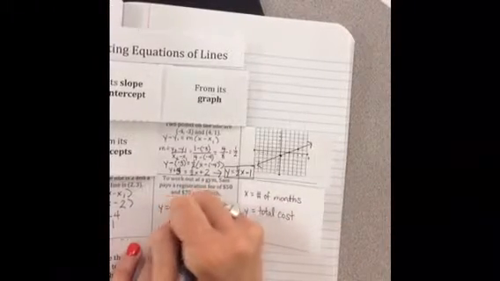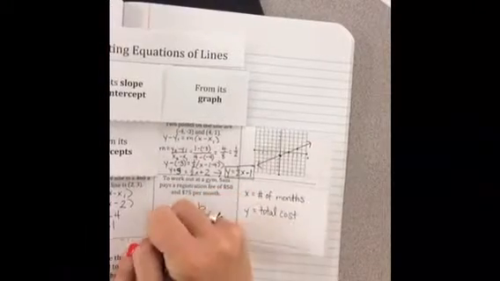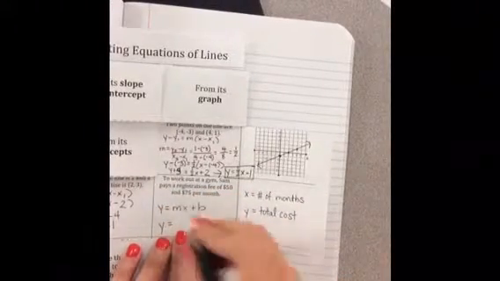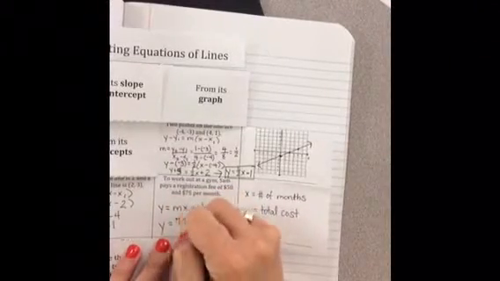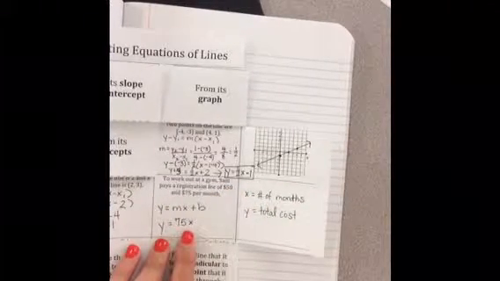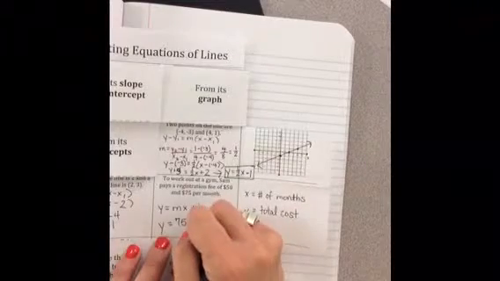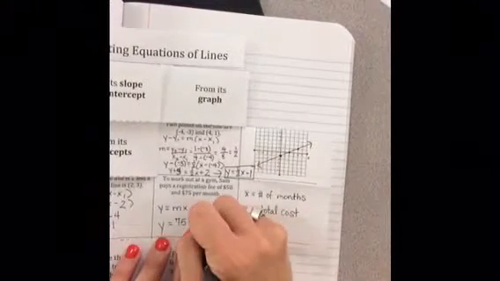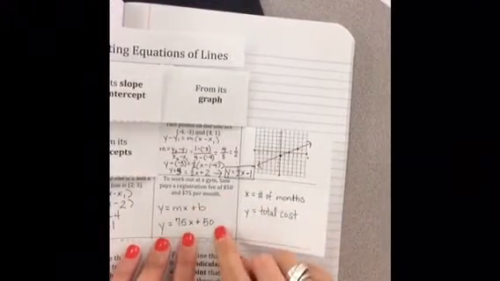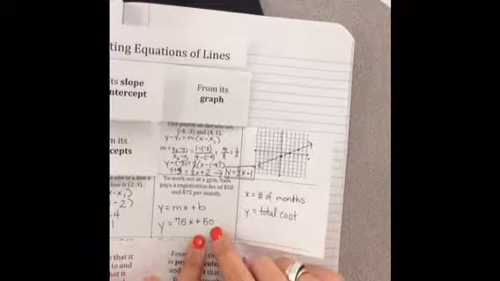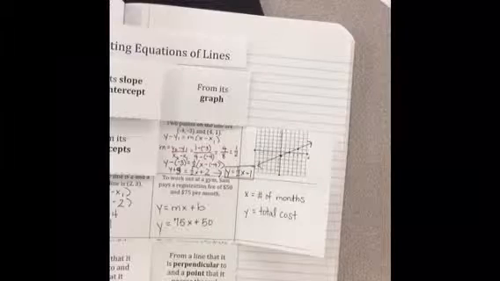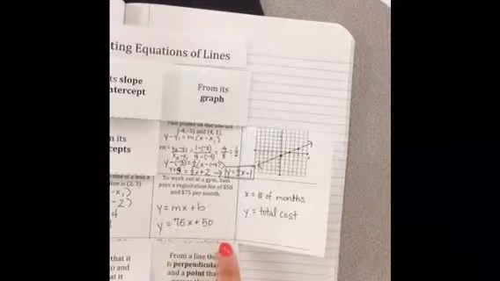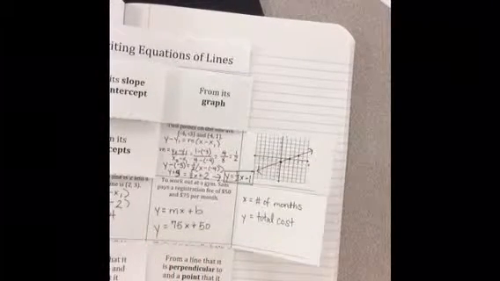So we're going to write this in slope-intercept form. And we're going to say $75 represents our slope. He's paying $75 for every month that he goes to that gym. But he's also paying a one-time registration fee of $50. So the $50 represents your y-intercept. So this is what our equation would look like to represent the total cost.